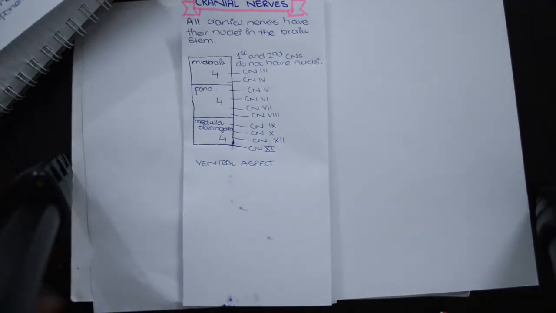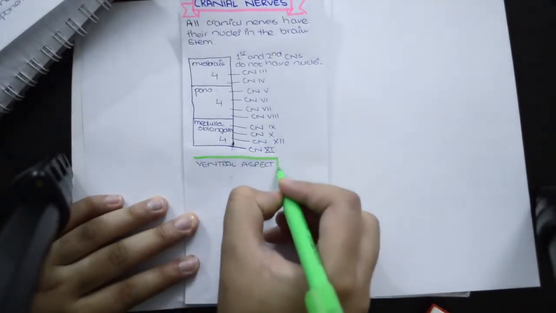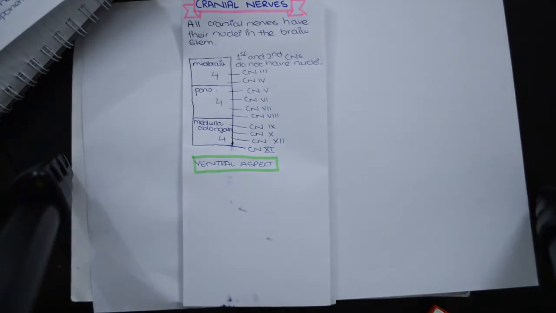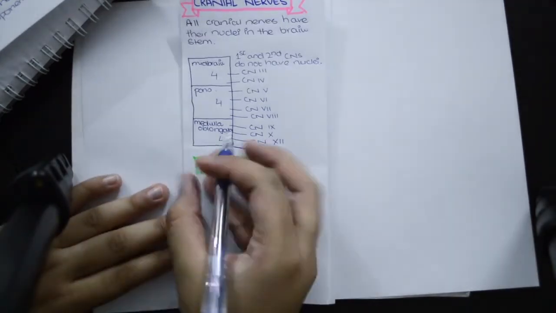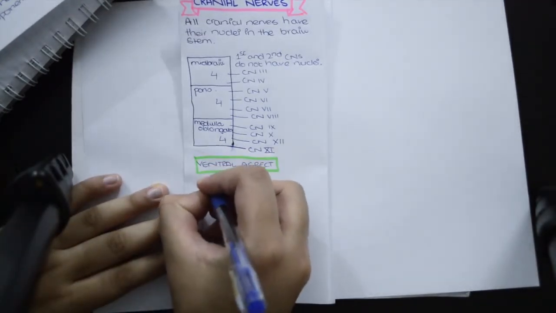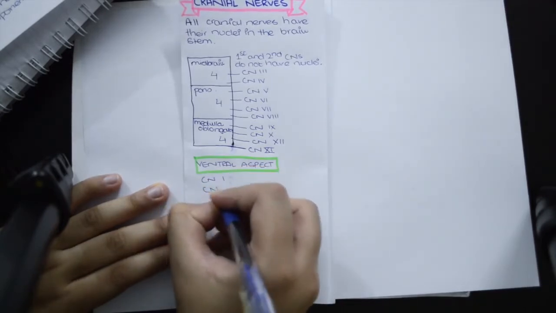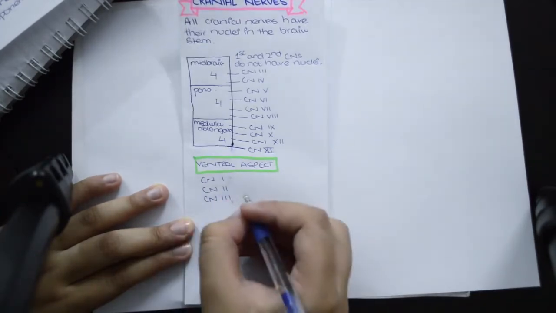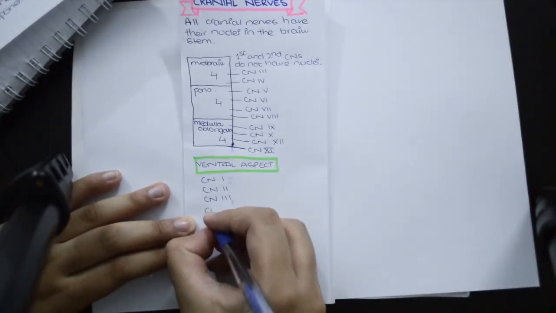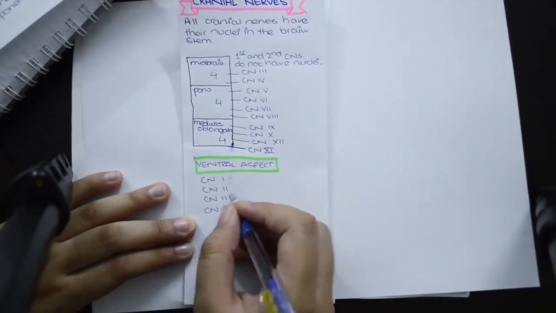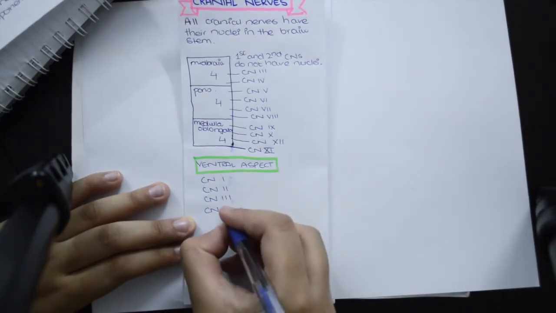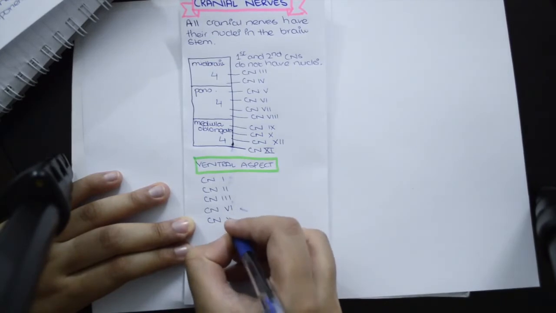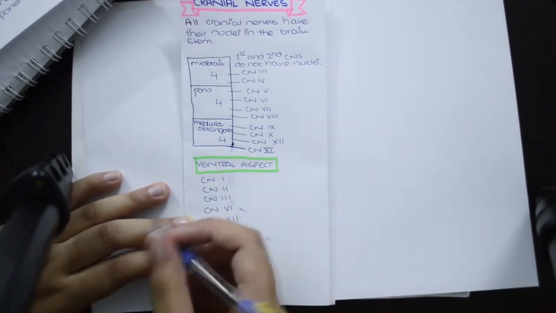So from the ventral aspect, which cranial nerves originate? Cranial nerve 1, cranial nerve 2, cranial nerve 3, and after that, we have the cranial nerve 6 and the cranial nerve 12. How do we know that?